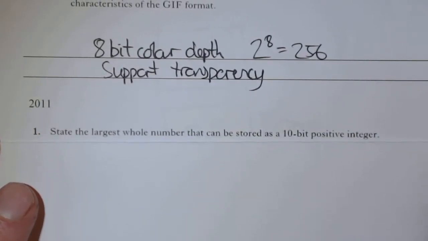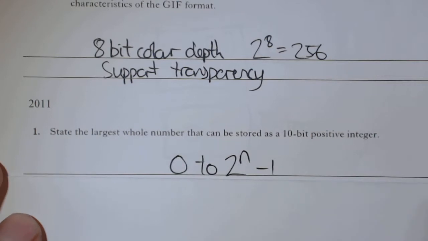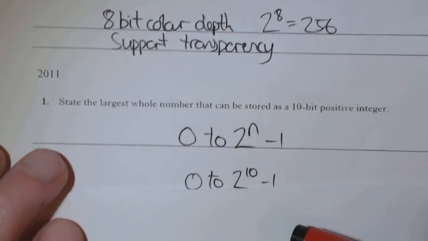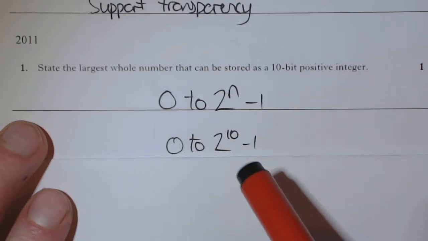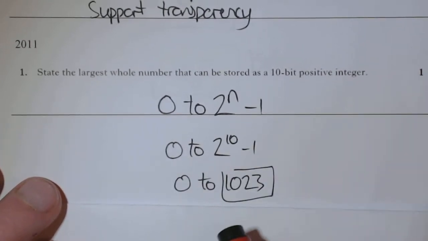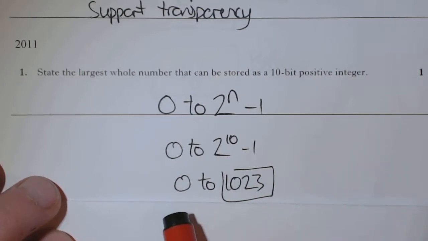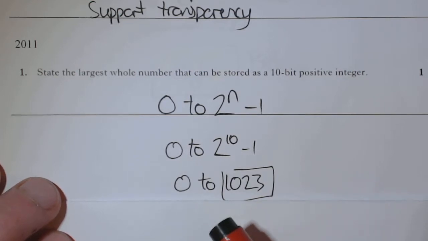What's the largest whole number that can be stored using a 10-bit positive integer? Again, if you put 10 as n into this, so this is your equation you want to try and remember. And if you put 10, what you'll find is 0 to 2 to the power of 10 minus 1 gives you 0 to 1,023. So if you counted 0 to 1,023, you'd actually get 1,024 numbers. But that's the range of it.